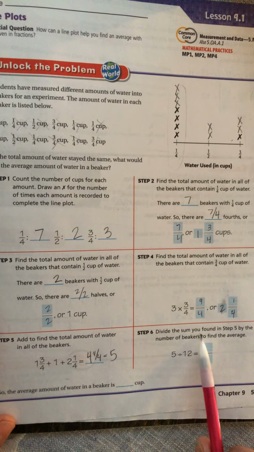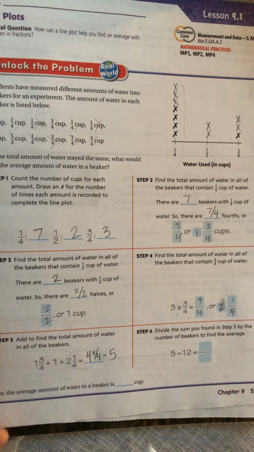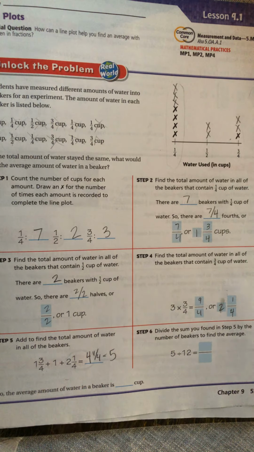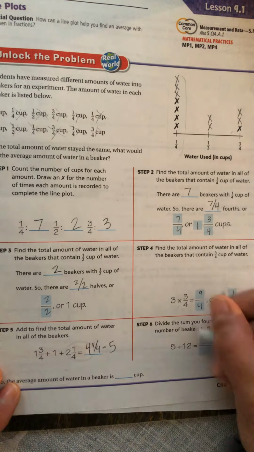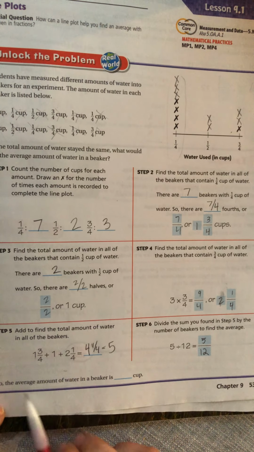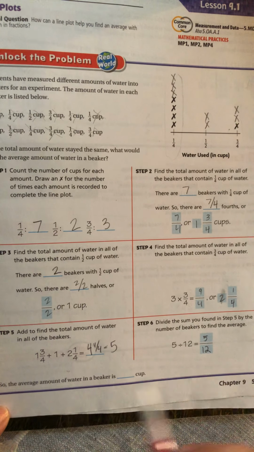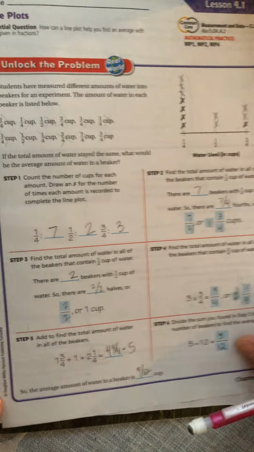Divide the sum you found in step 5. So this is the total amount of water we have. We want to find the average, so we're dividing by the number of beakers we filled, which was 12. So 5 divided by 12 is 5/12. So the average amount of water, which is pretty close to 1/2, is 5/12.